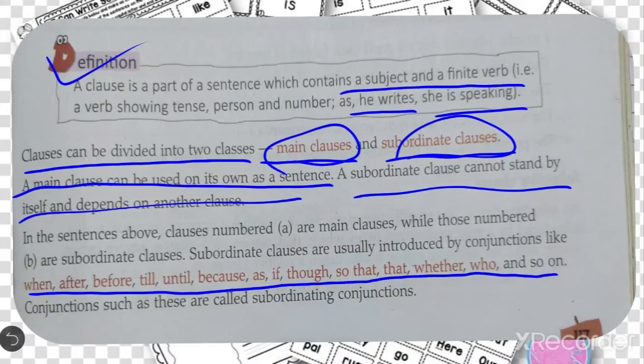Look here, it is given in a very nice and simple way so students can easily understand. In a previous table we saw I will wait till he comes. Now till is the conjunction. I will wait is a main clause. Till he comes is a subordinate clause because it's joined with the conjunction till.